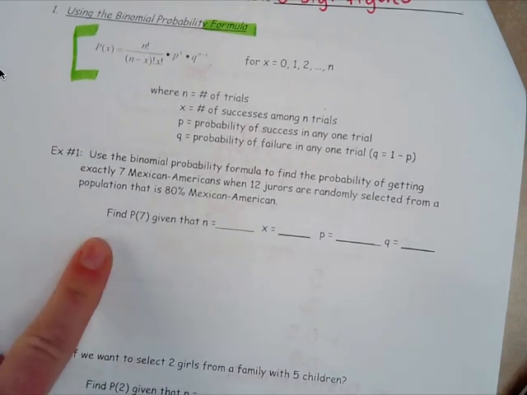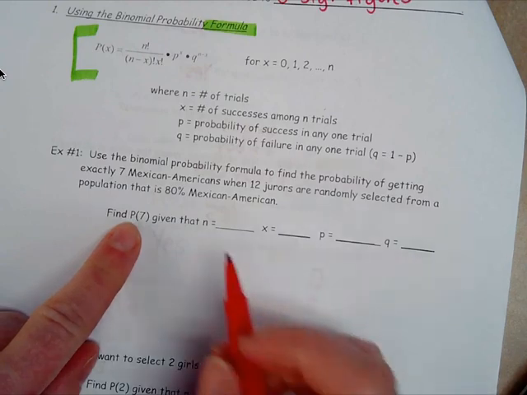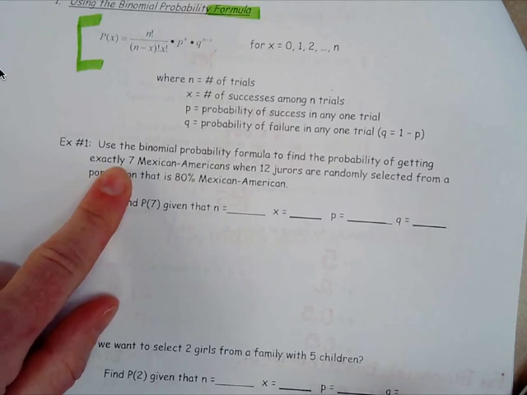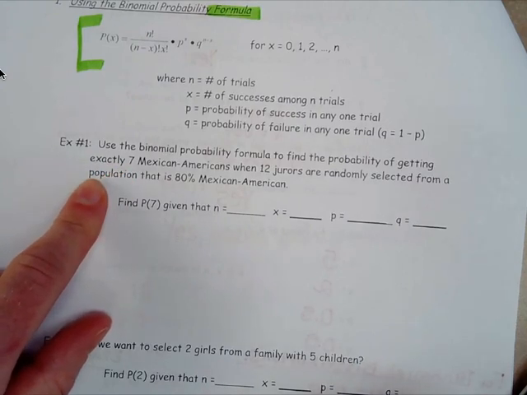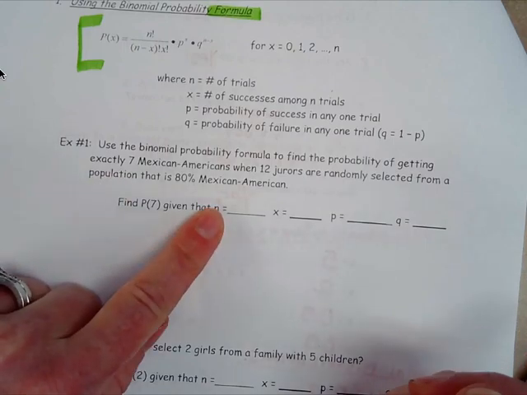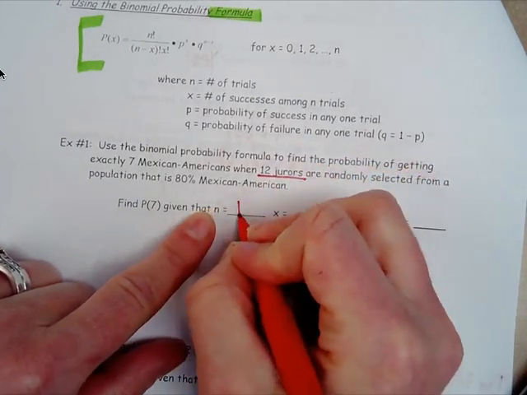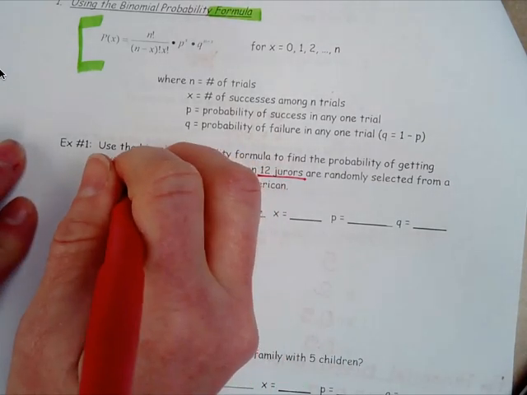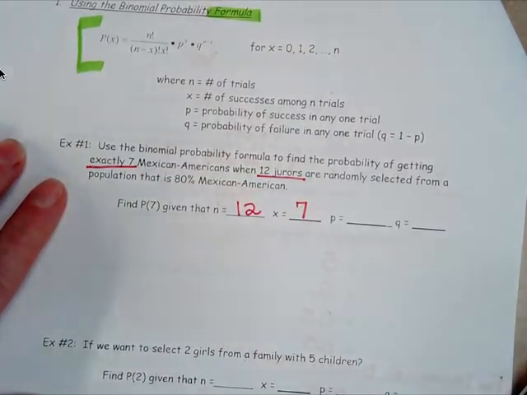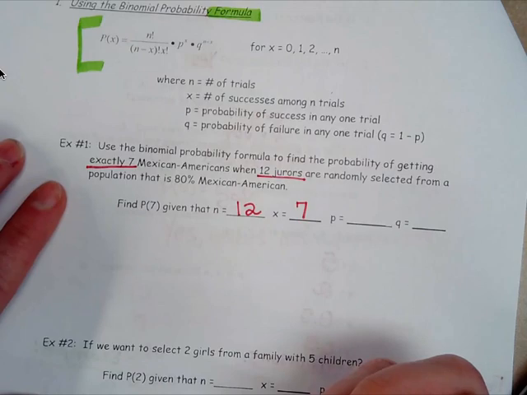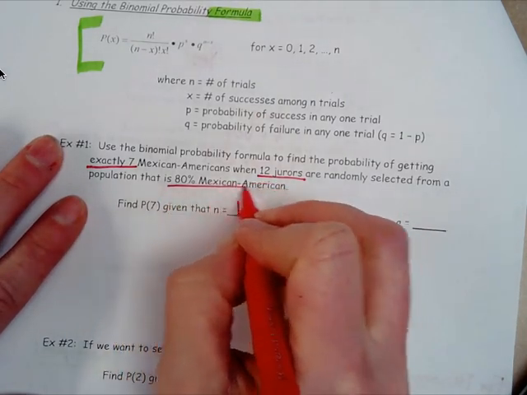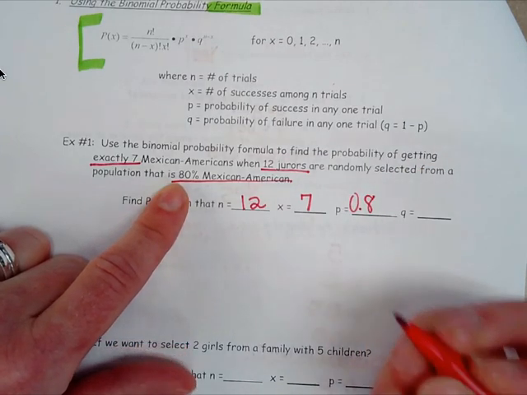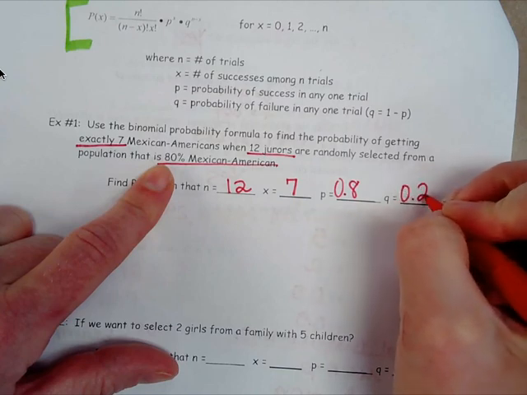So we'll do this example to find P of 7. Find the probability of getting exactly 7 Mexican Americans when 12 jurors are randomly selected from a population that is 80% Mexican American. So N is your number of trials, so that is your 12 jurors that you're selecting. X is what we're finding the probability of, so exactly 7. P is your probability of success. So success would be getting a Mexican American, so that'd be 0.8. And Q would be probability of failure, 0.2.